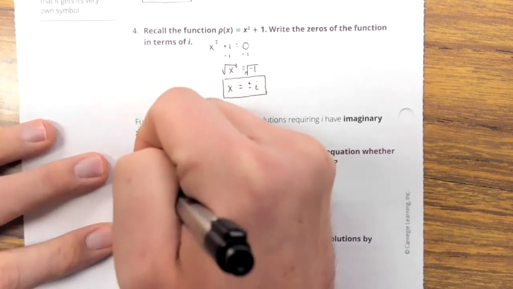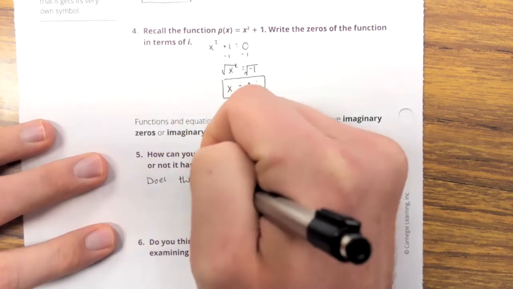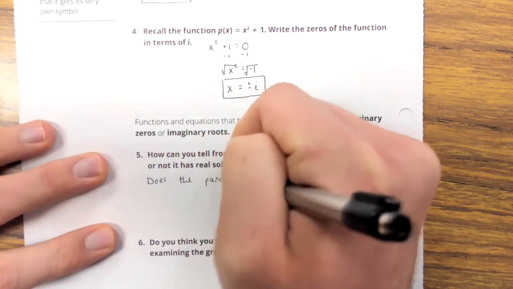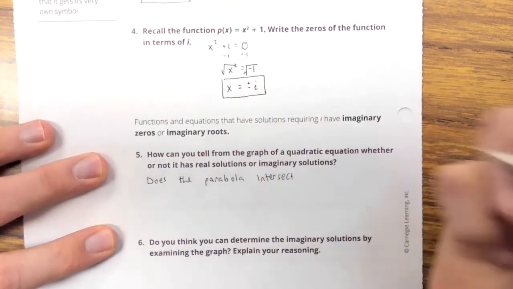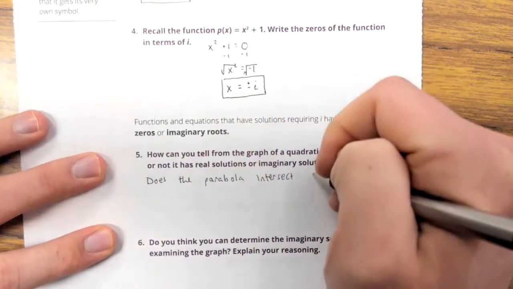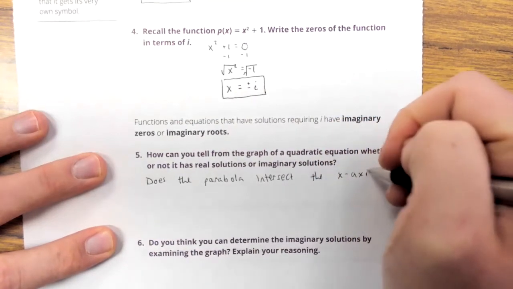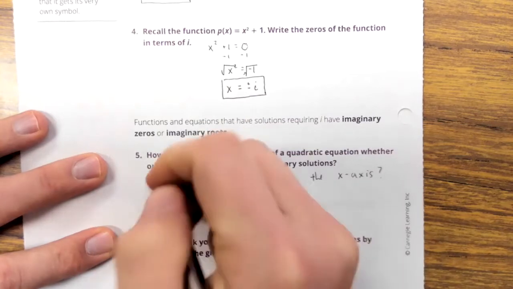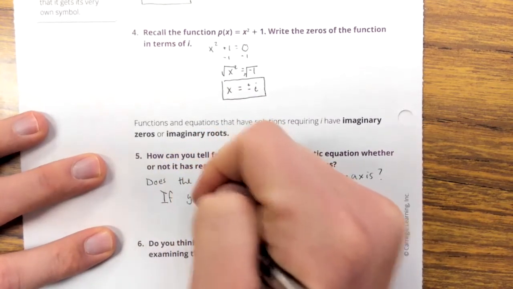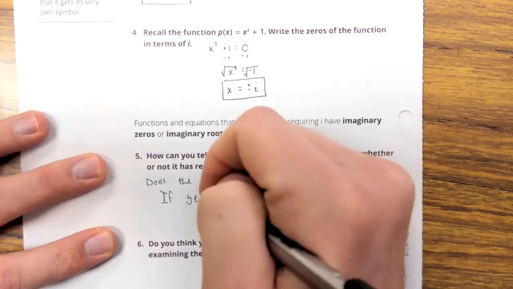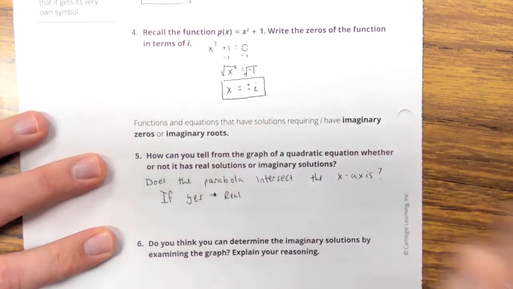does the parabola intersect, like cross, the x-axis? If yes, if it does intersect the x-axis, you will have real solutions.